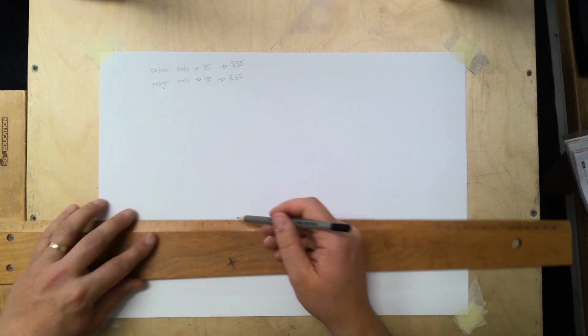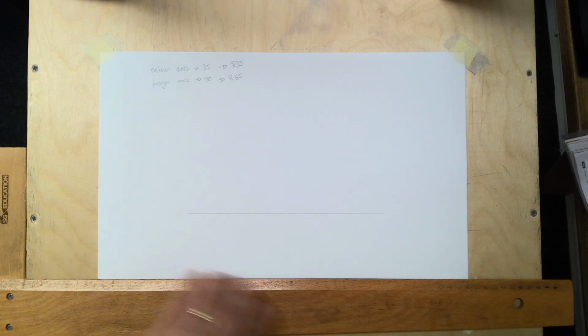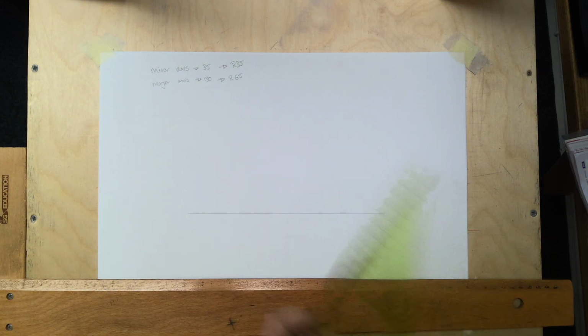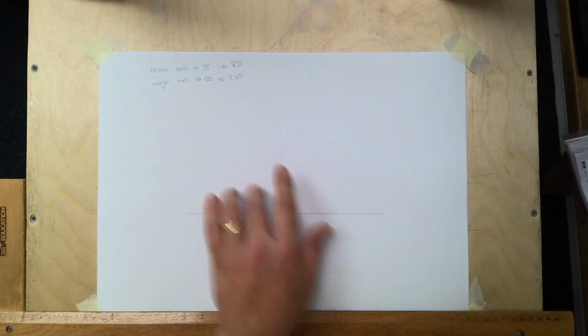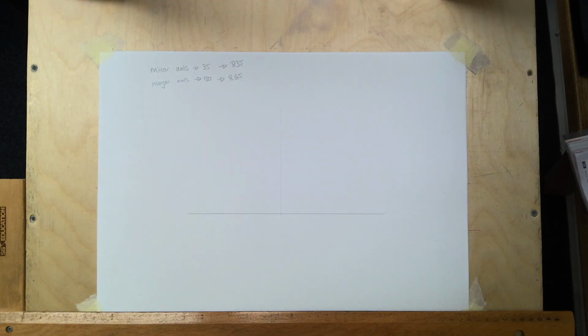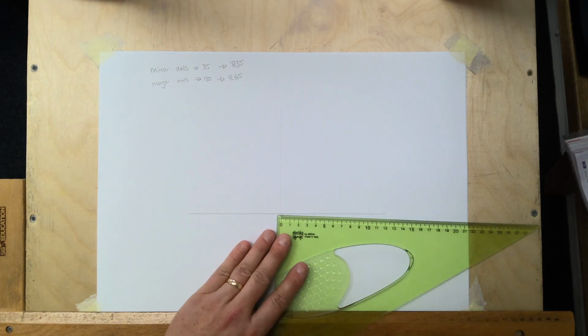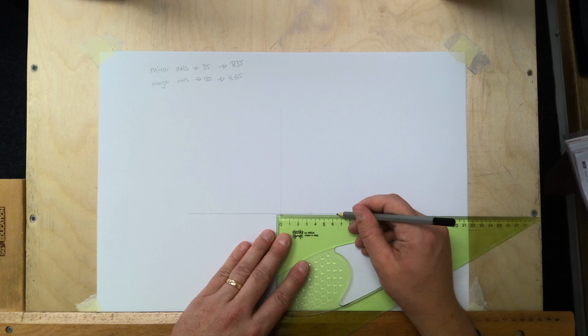So what we're going to do is light line across, horizontal line across. You can pick where you want to be the center there. I'll just pop it in here. So we have my major axis and my minor axis. Now, two circles. One is radius 35, the other is radius 65.